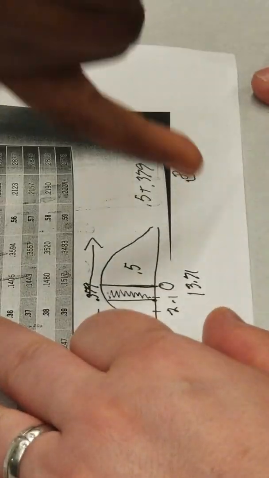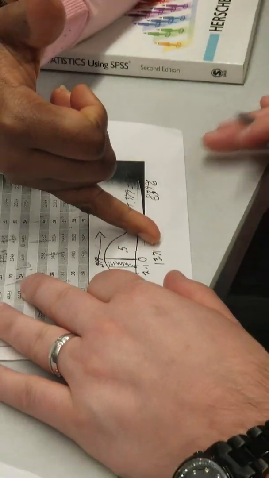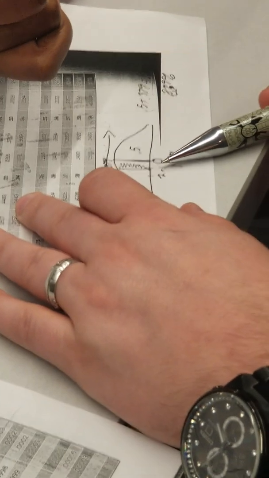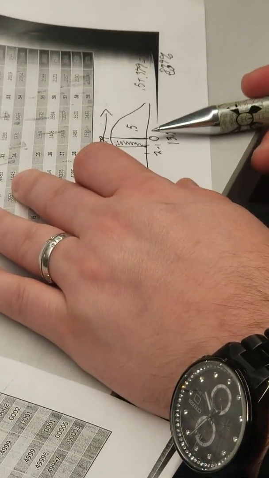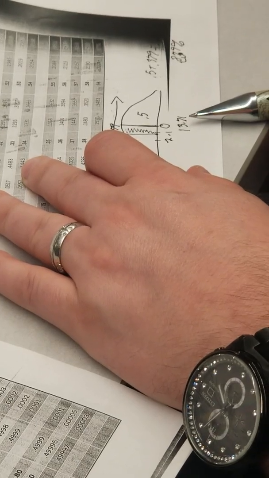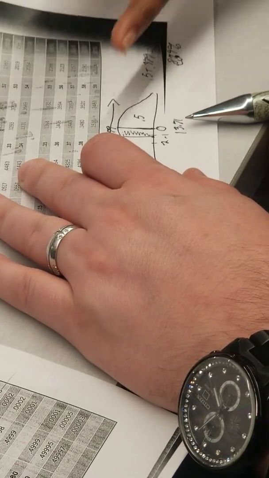Okay, cool. So this area was because of this number. The negative is just telling us that these years of education are below our mean.